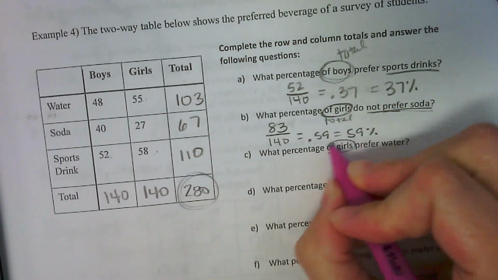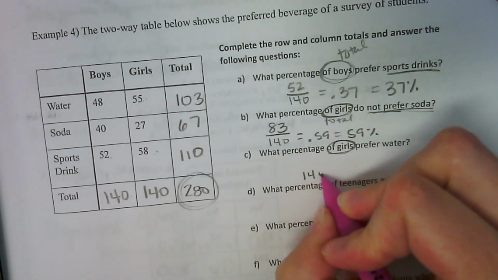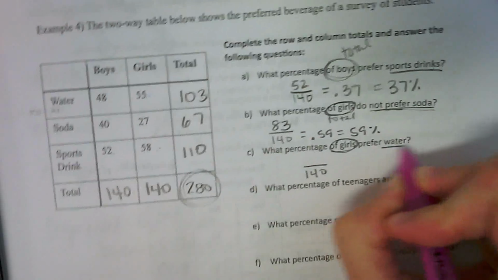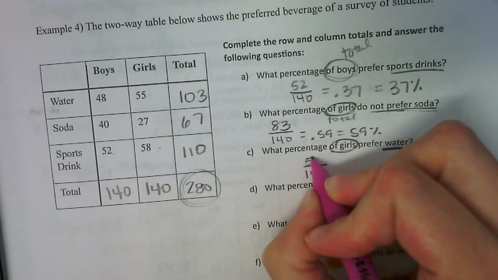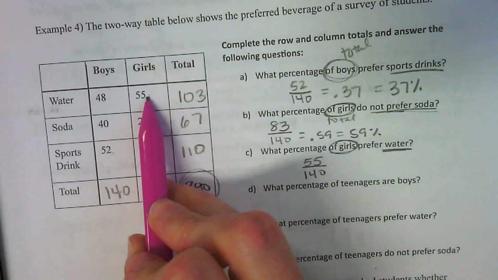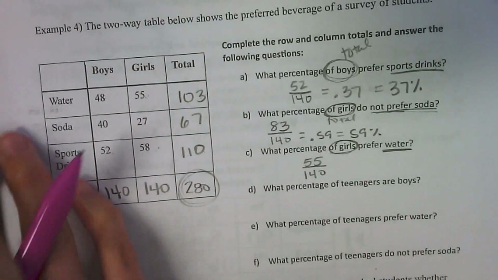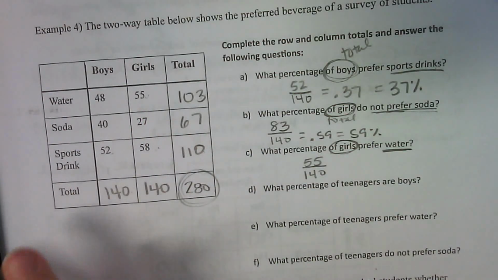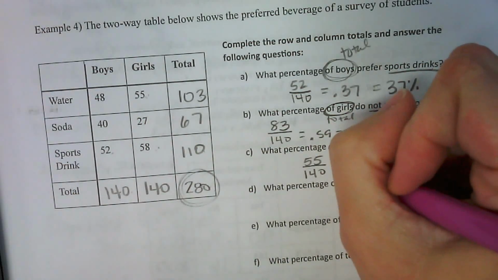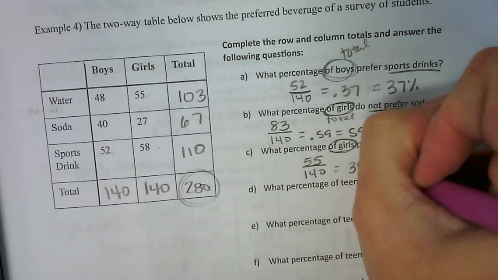What percentage of girls, so the girls total was 140, prefer water? So that's 55 in the water box out of 140. So I'm dividing again. And this is going to be 39%.